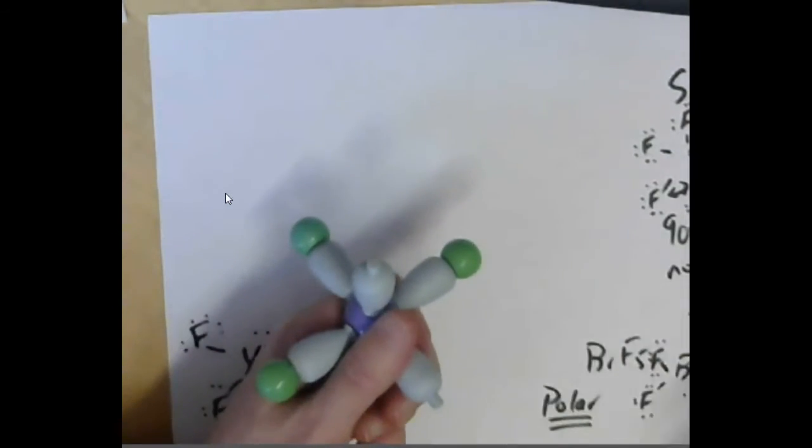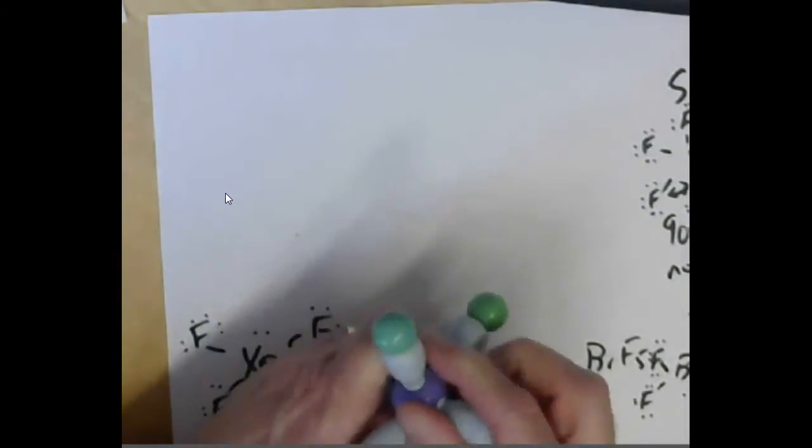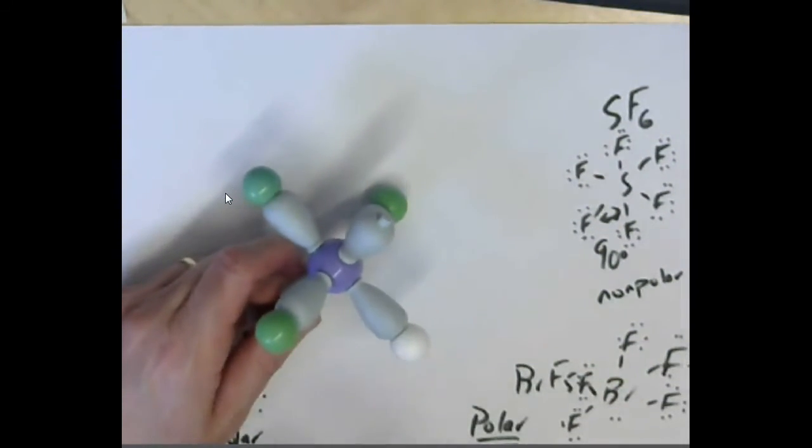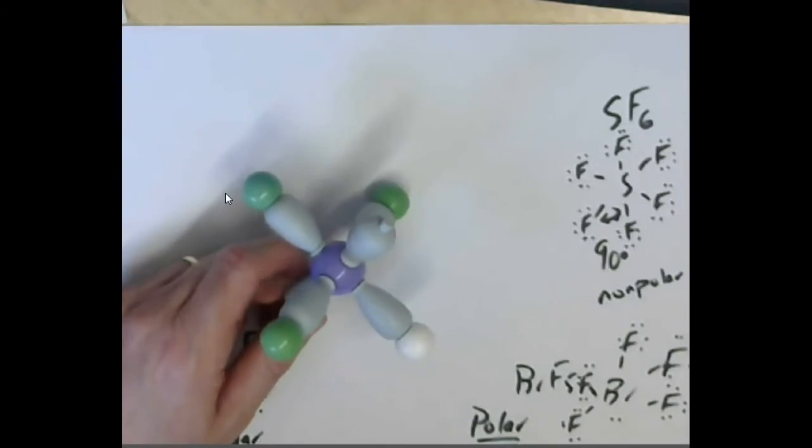But if I were to substitute for one of these atoms, so I've got 3 of one type and 1 of another, that molecule would wind up being polar because everything in this plane doesn't cancel.